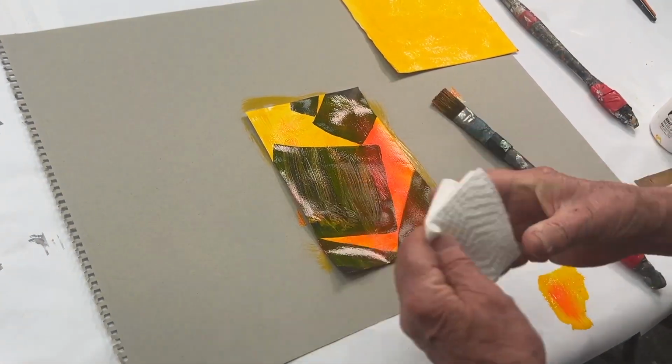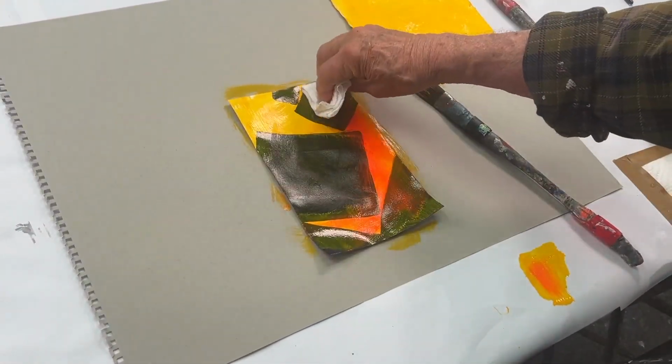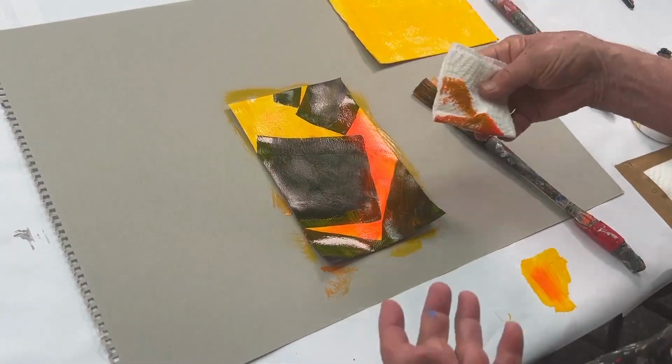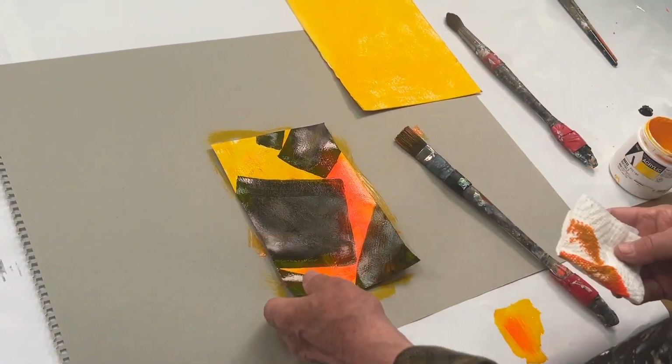And while it's still wet, what the heck? You can come back in and wipe away. It makes the black lines even stronger. It's kind of a fun way of creating tension and play. Let me start one from the beginning.